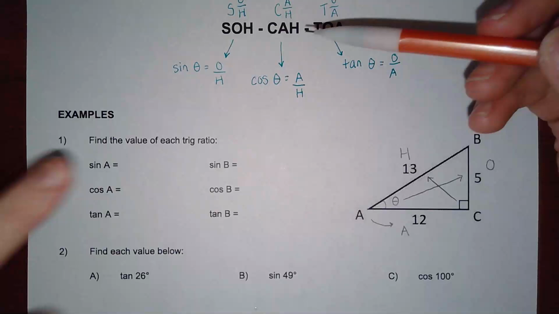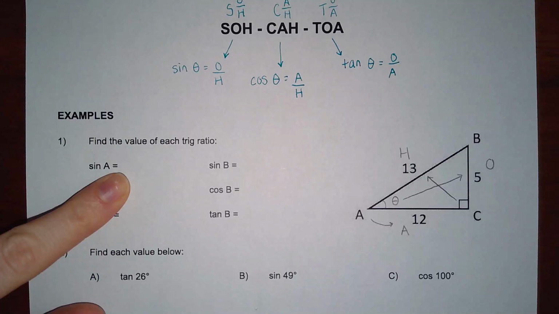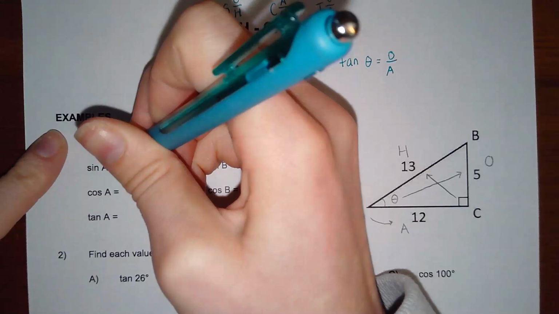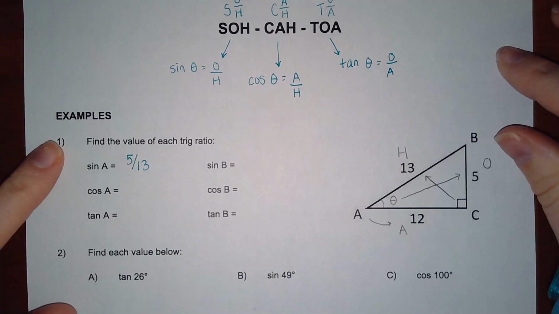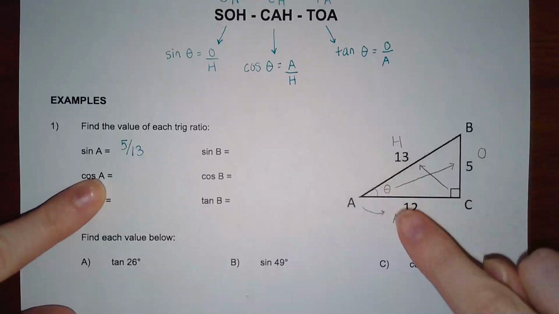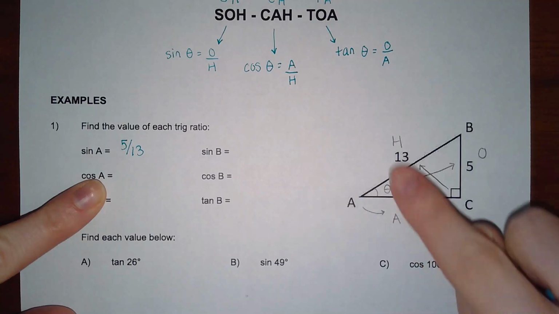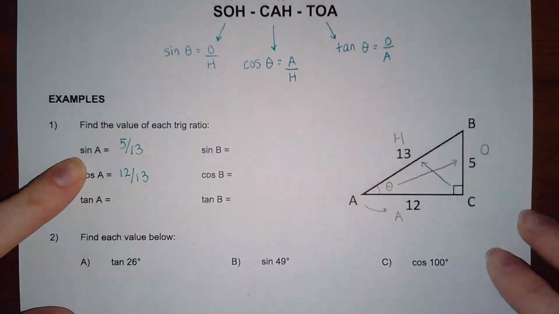Now, using SOHCAHTOA, sine is opposite over hypotenuse. So for sine, I want the opposite side over the hypotenuse. That would be 5 over 13. Cosine is the adjacent side over the hypotenuse. So I'd want the adjacent side over the hypotenuse. That would be A over H, which would be 12 over 13.